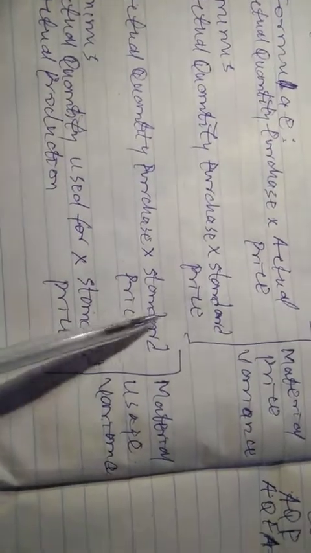Note that. Then we go to the material usage variance. Material usage variance, according to the formula, is actual quantity purchased and standard price minus actual quantity used for actual production times standard price. What varies here? It is quantity that varies. The price remains the same at standard. That's our material usage variance. What they use, the quantity, that is what varies. Usage variance. Let's now go to the solution.